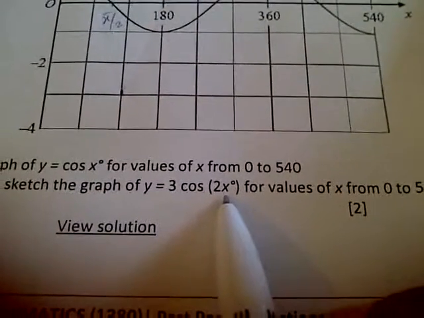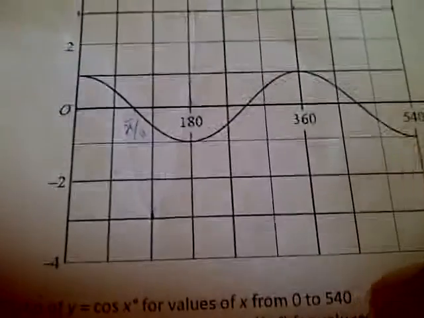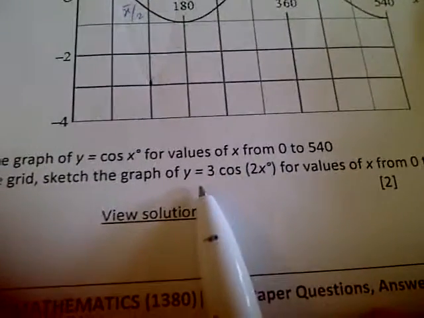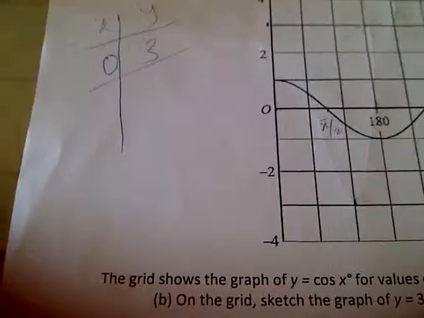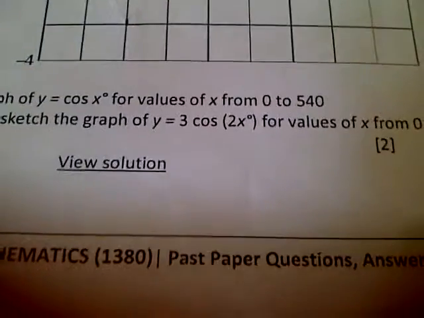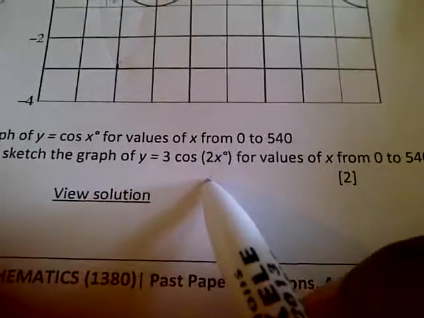Okay? Now, if x is pi over 2, that's 90 degrees. If x is 90 degrees, we have 2 times 90, that's 180. Now, cos of 180 is minus 1. Minus 1 times 3 is minus 3. So when x is pi over 2, y is minus 3. Okay? Now the next one, when x is pi, that's 180 degrees. 180 times 2, that's 360. Now cos 360 is going to give you 1. 3 times 1 is 3.